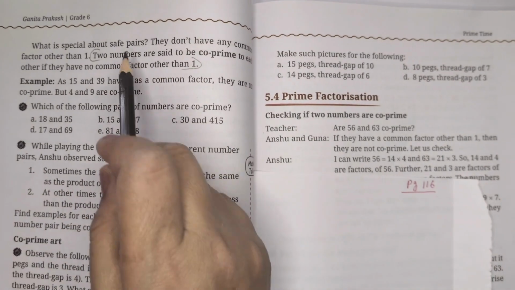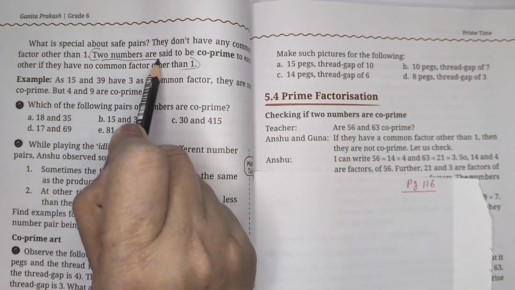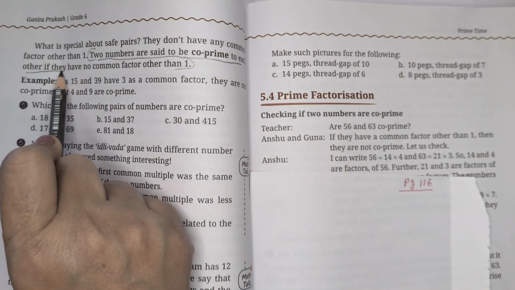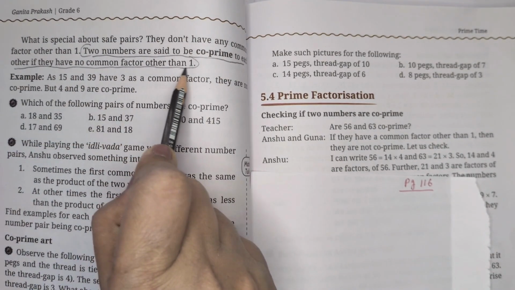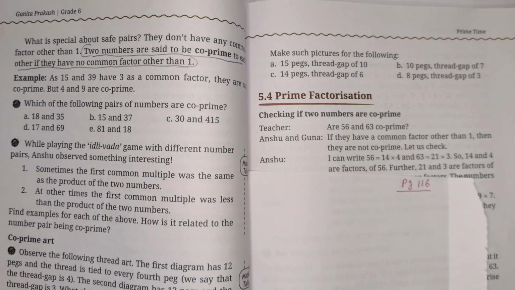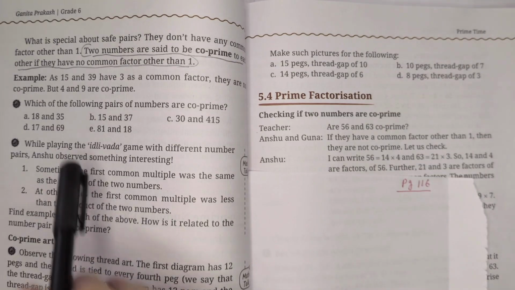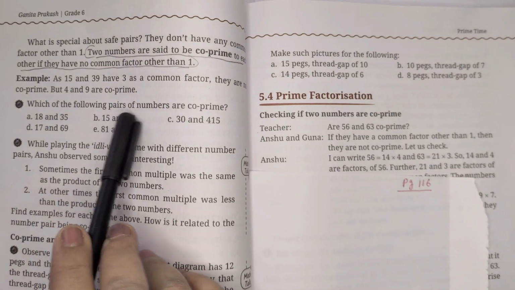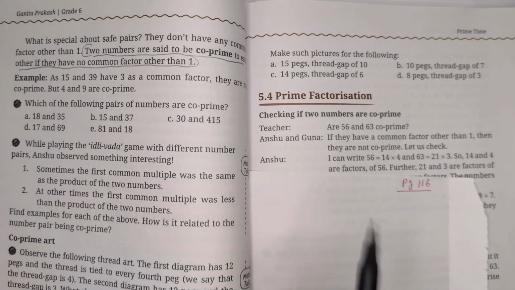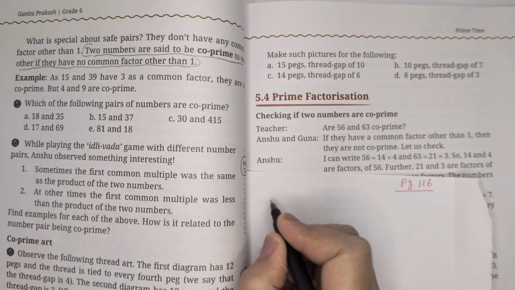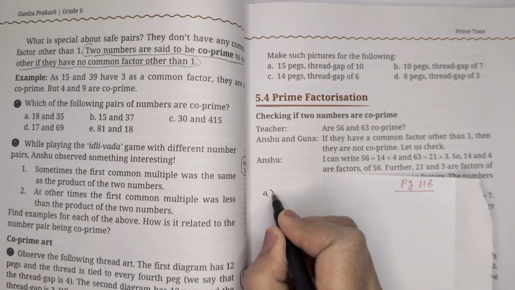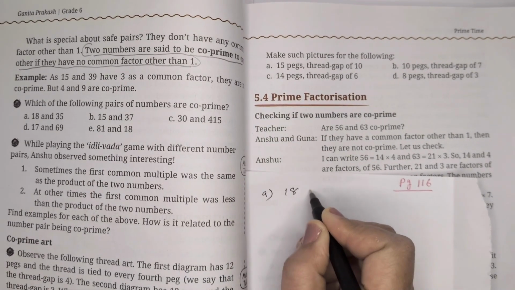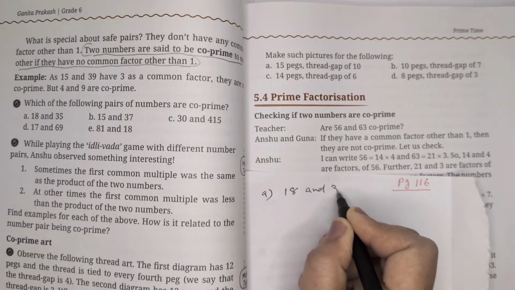Here the definition is given. Two numbers are said to be co-prime to each other if they have no common factor other than 1. Such numbers are called co-prime numbers. Now here the question is given. Which of the following pairs of numbers are co-prime? Page number 116. First one 18 and 35.